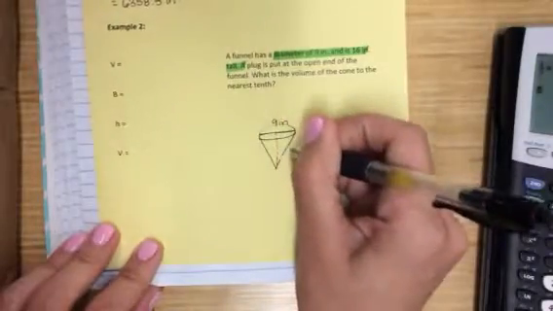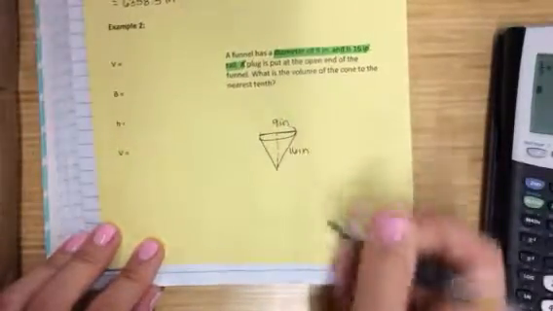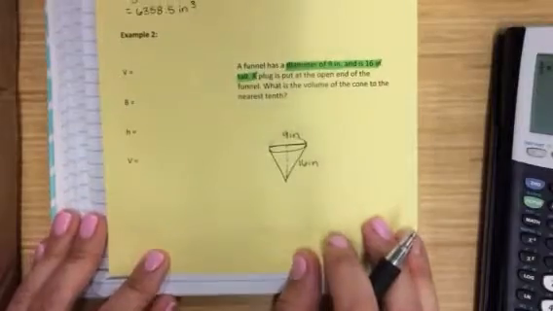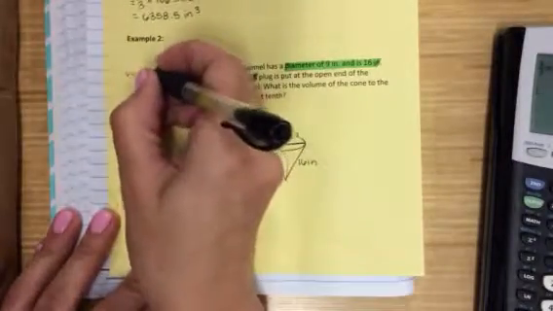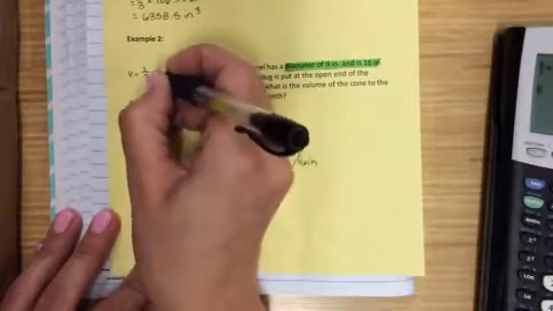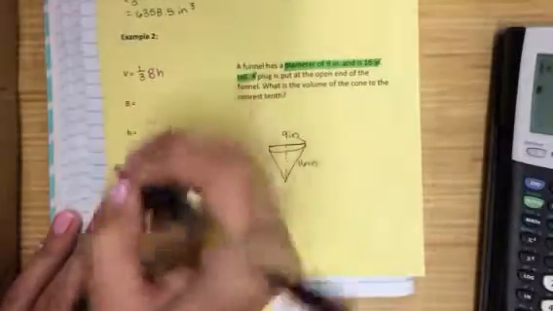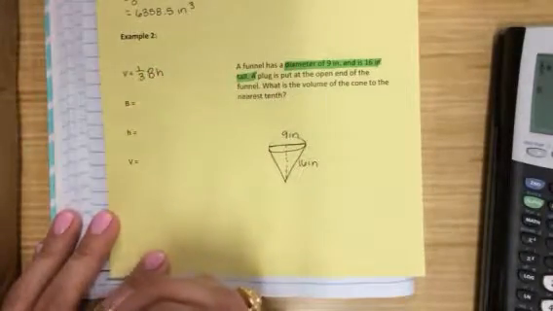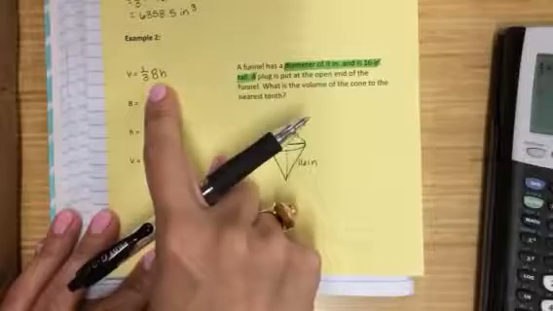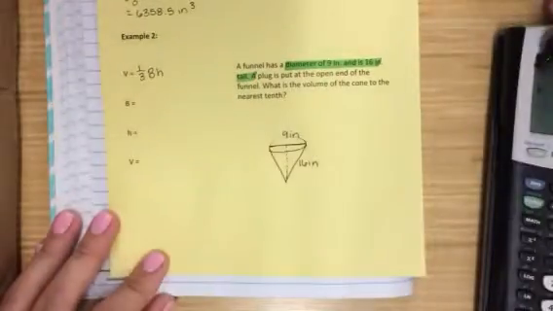And is 16 inches tall. Okay, so let's first start with our volume formula. 1/3 times area of the base times height. So I know that I need to find area of the base and the height.